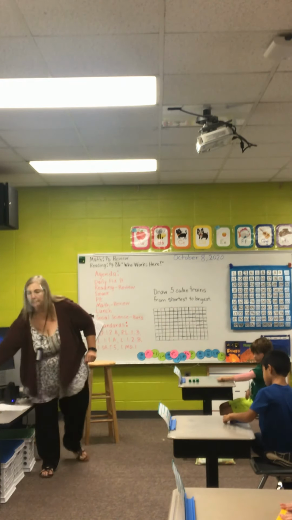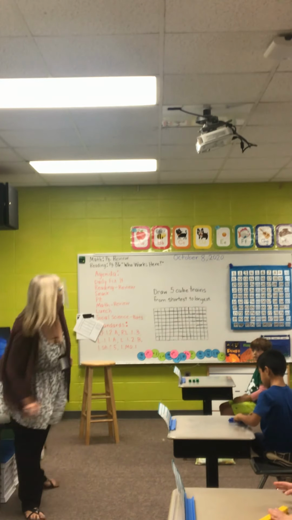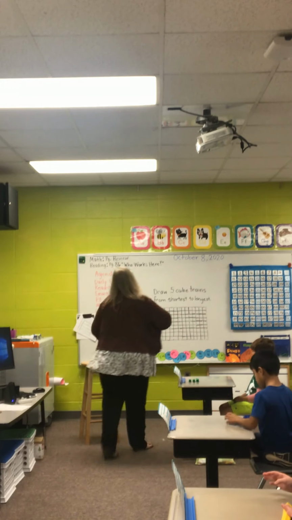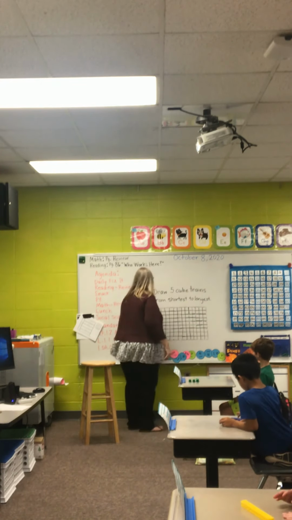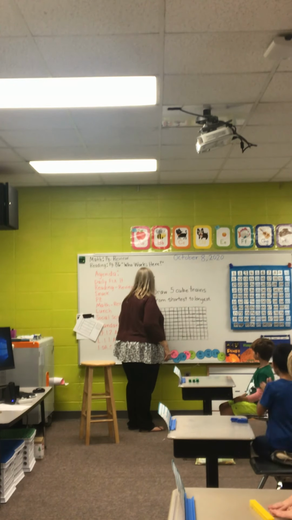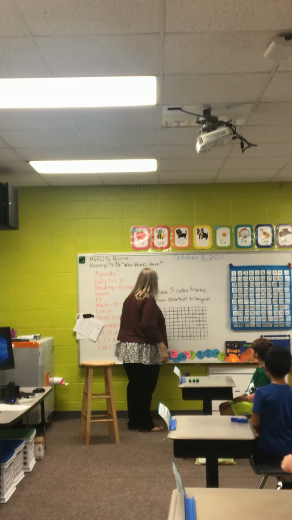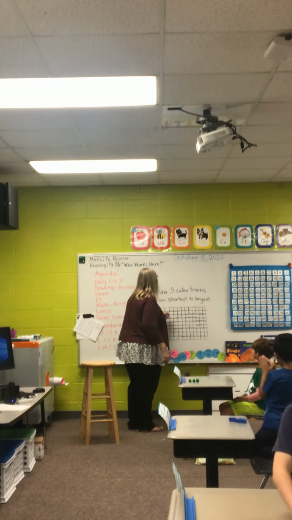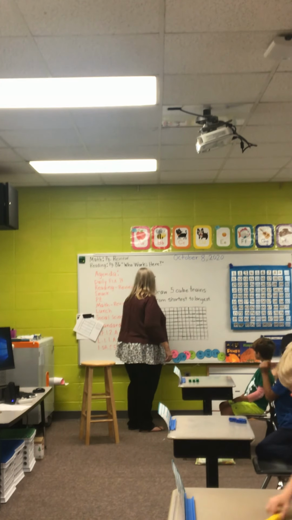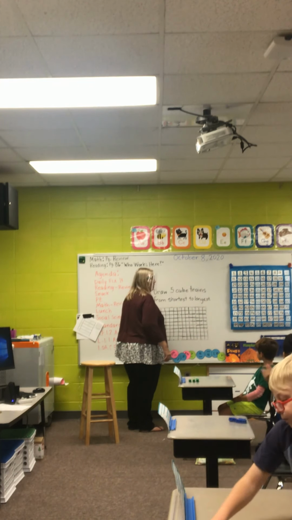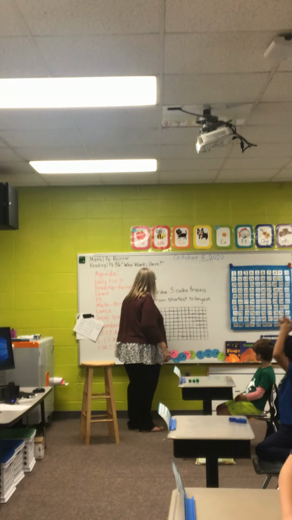1. Here's my cube train. I'm going to do 2. Then I'm going to do 4. Then I think I'll go 5. So how many trains do I have so far? 1, 2, 3.